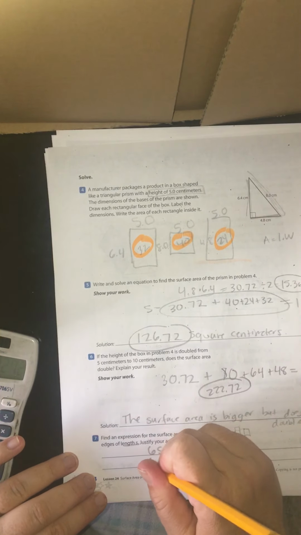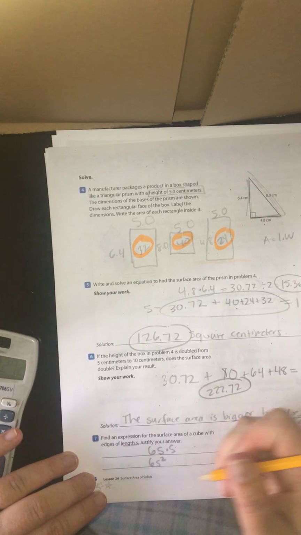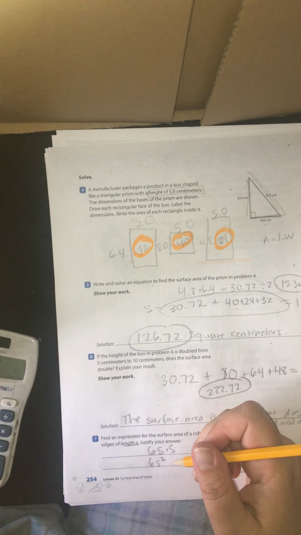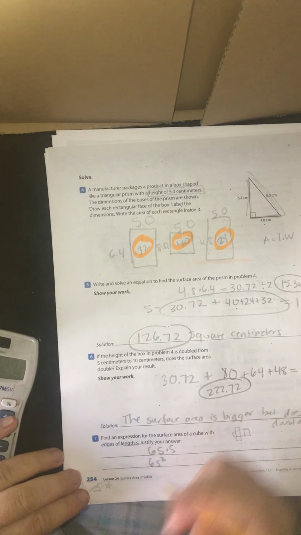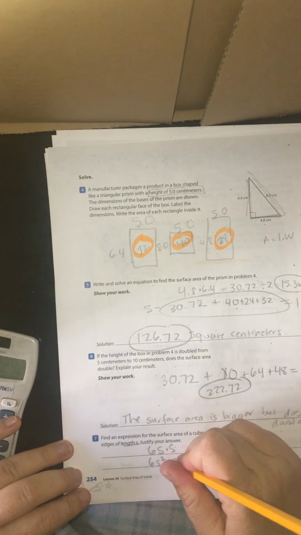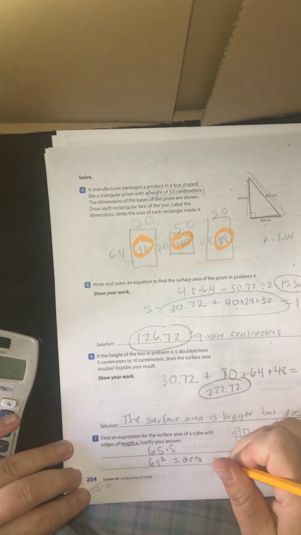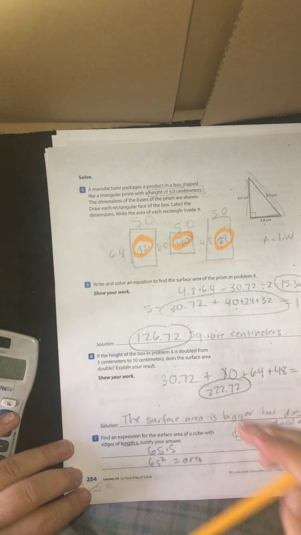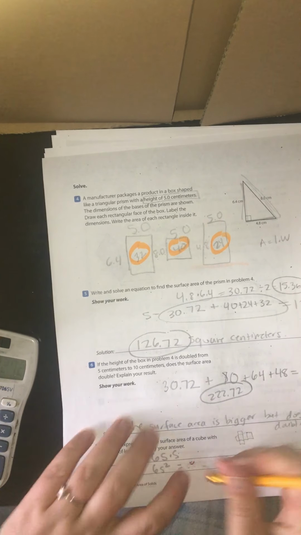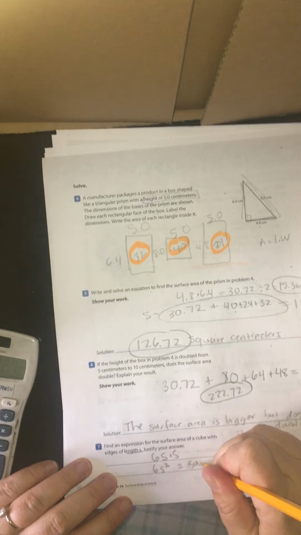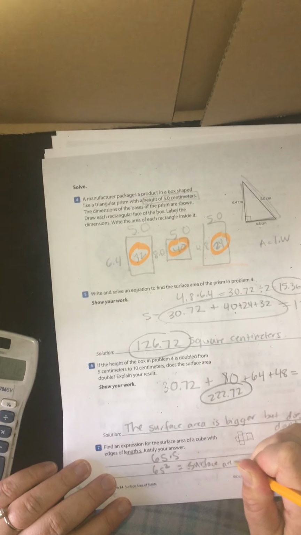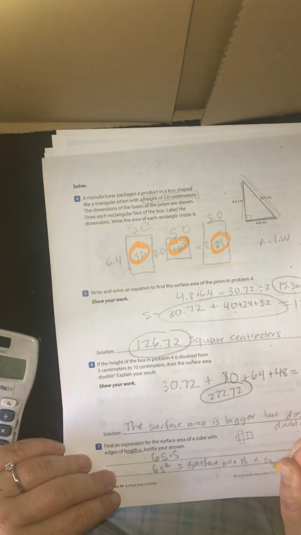So you could write 6S times S or 6S squared, and that would give you the exact same area. So that equals the surface area of a cube. Surface area of a cube.